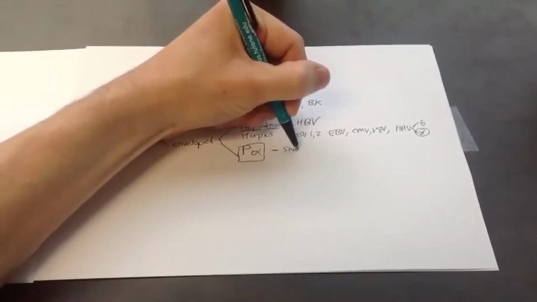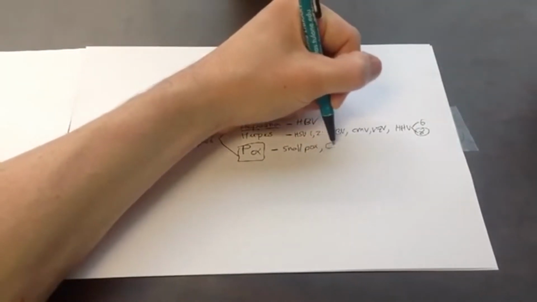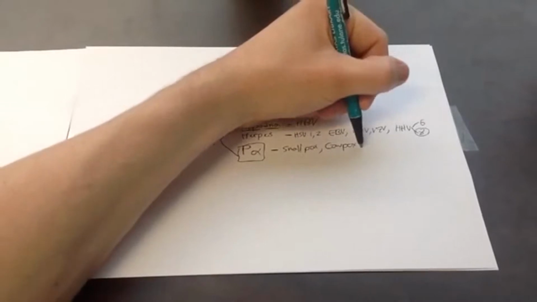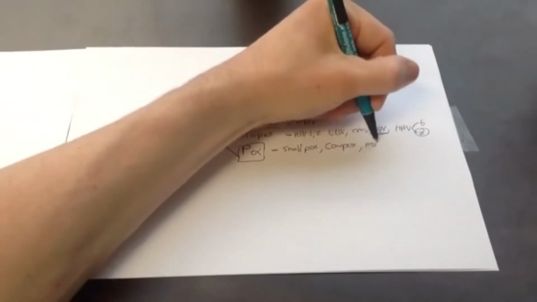Pox, we have all the pox viruses. So we have smallpox, cowpox, and not chickenpox because chickenpox is VZV, and then molluscum contagiosum.